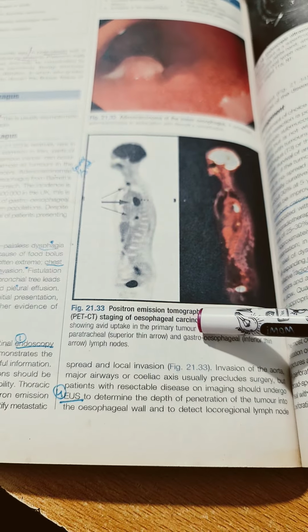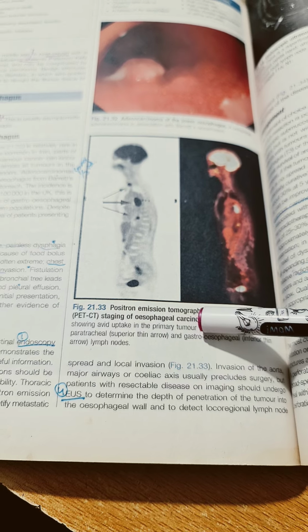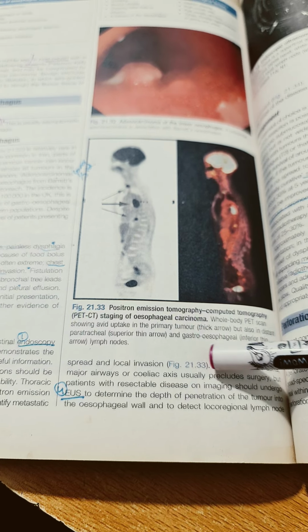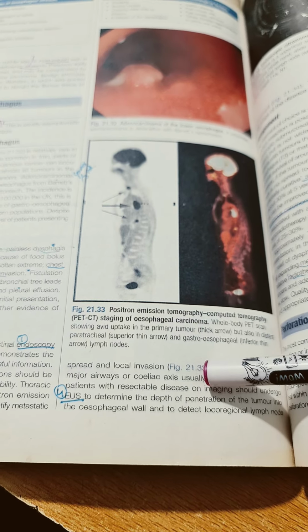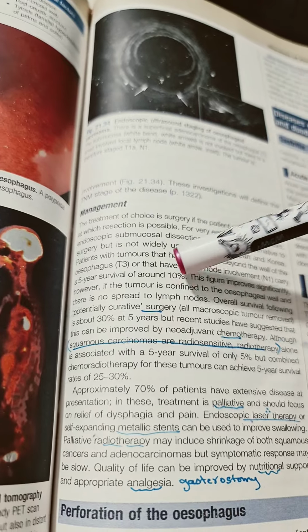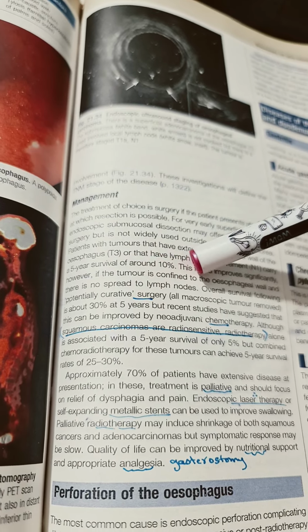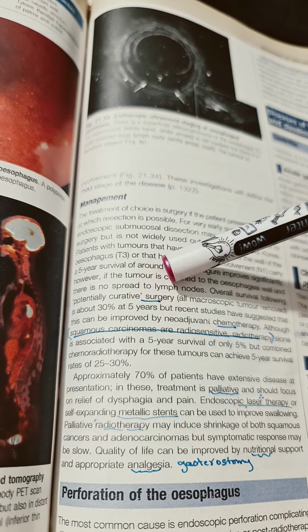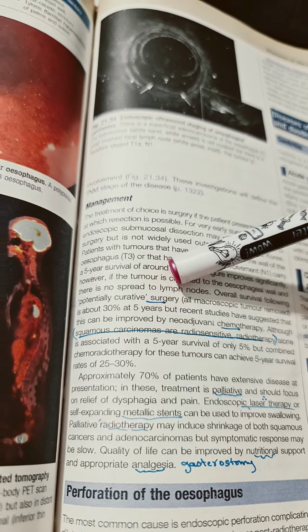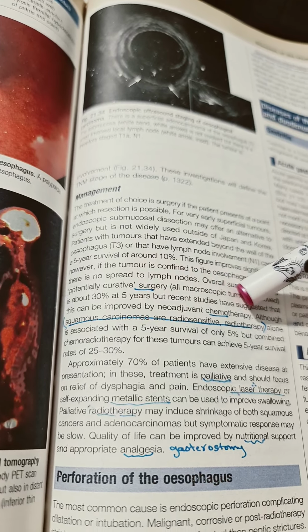We can also do endoscopic ultrasound to determine the depth of penetration of the tumor into the esophageal wall. So what will be the management? We'll do potentially curative surgery, and we can follow that with chemotherapy.